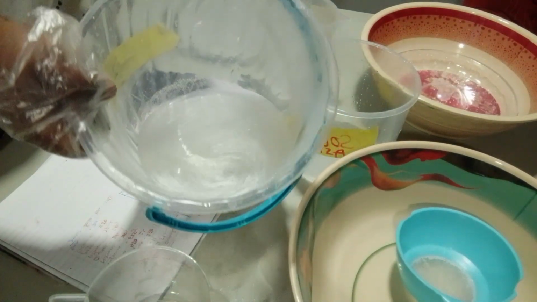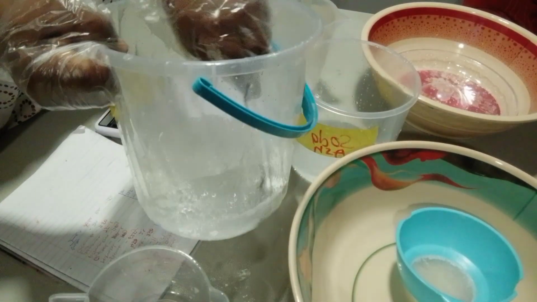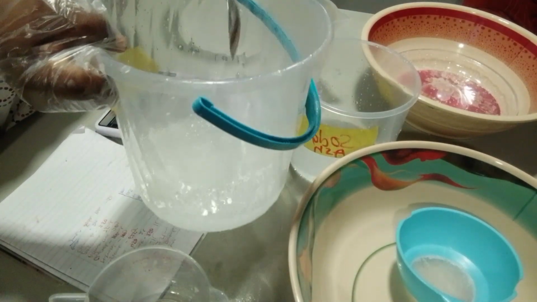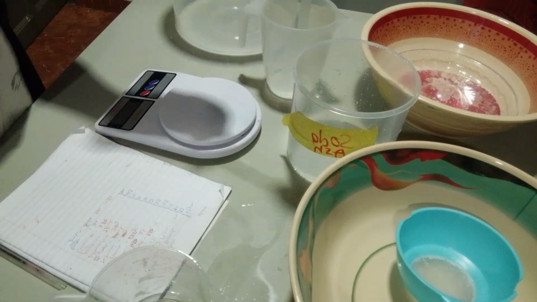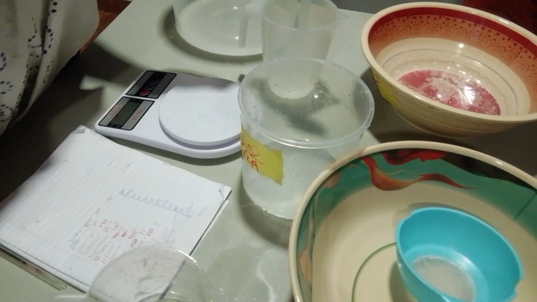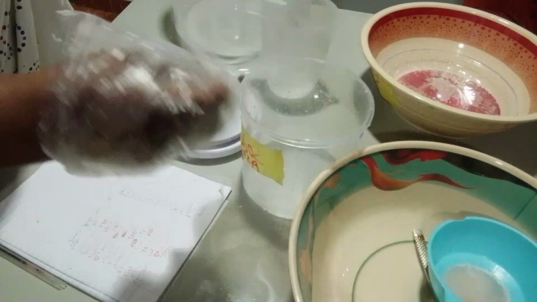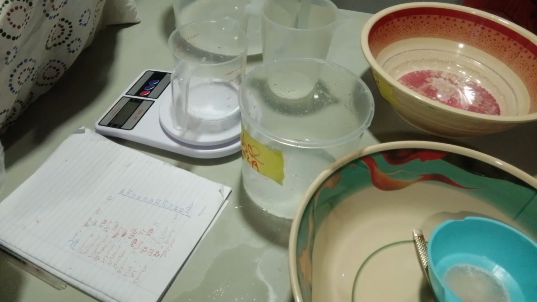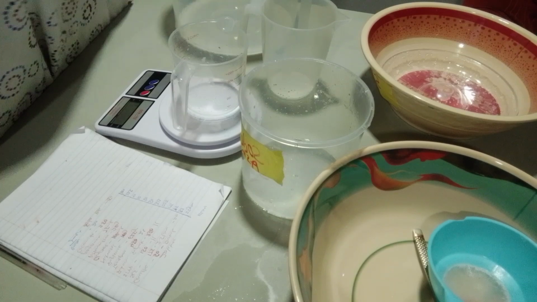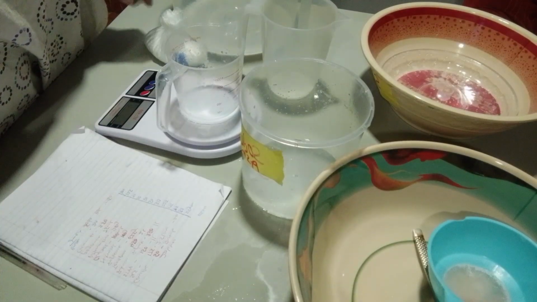You can see it has mixed. It's just looking like water. So I'm going to put it down to cool for tomorrow. The next one I will soak is soda ash. So I will measure soda ash, and I'm using 150 grams of soda ash.